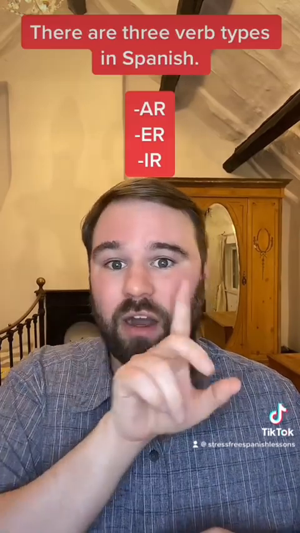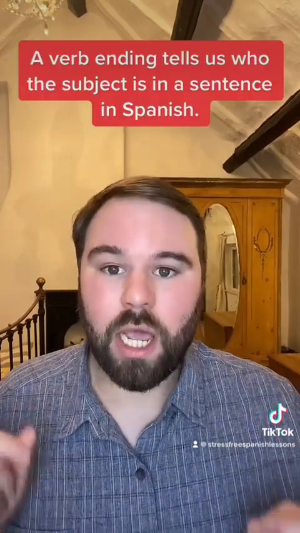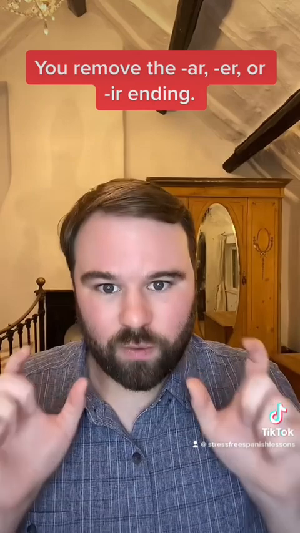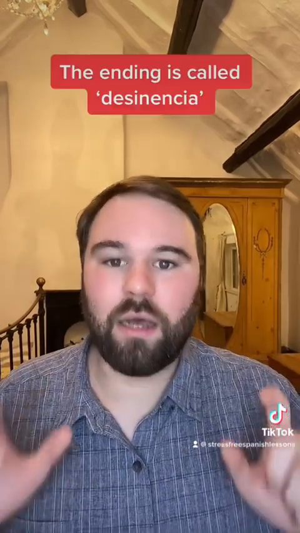To understand how to conjugate a verb and when we would see the -éis or the -an ending in Spanish, we have to know that there are three different types of verbs: AR, ER, and IR verbs. The way we conjugate these verbs tells us who is completing the action. We remove the AR, ER, or IR ending and replace it with the correct ending, called a desinencia, for the correct subject pronoun.